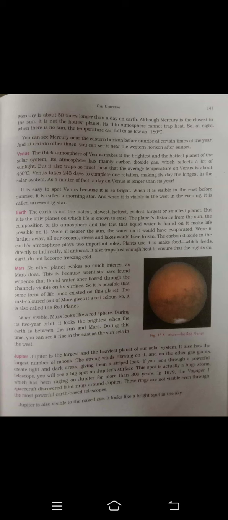Same thing about Venus. The thick atmosphere of Venus makes it the brightest and the hottest planet of the solar system. Its atmosphere has mainly carbon dioxide gas, which reflects a lot of sunlight, but it also traps so much heat that the average temperature of Venus is about 450 degrees Celsius. Venus takes 243 days to complete one rotation, making its day the longest in the solar system. As a fact, a day on Venus is longer than its year.